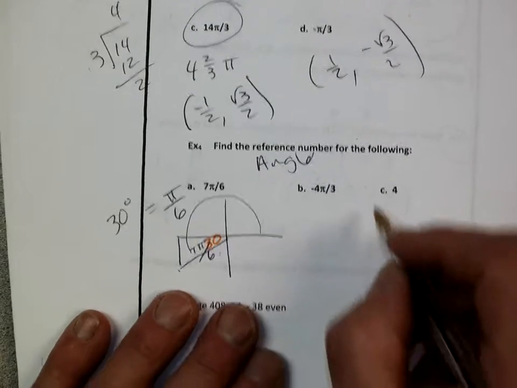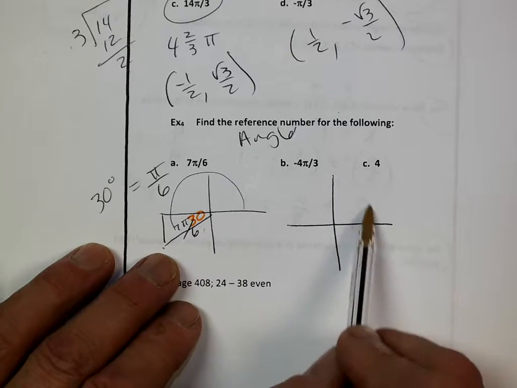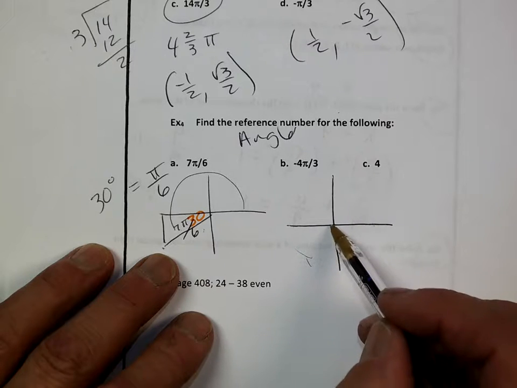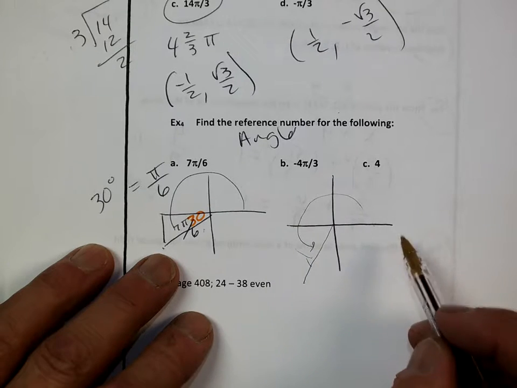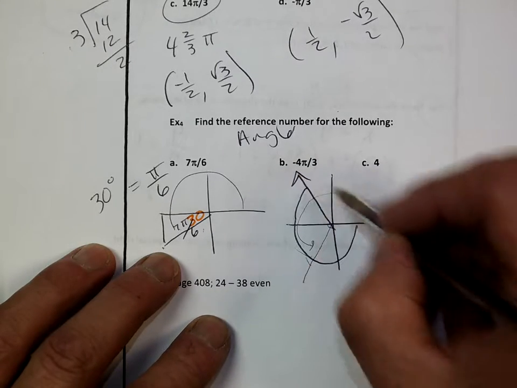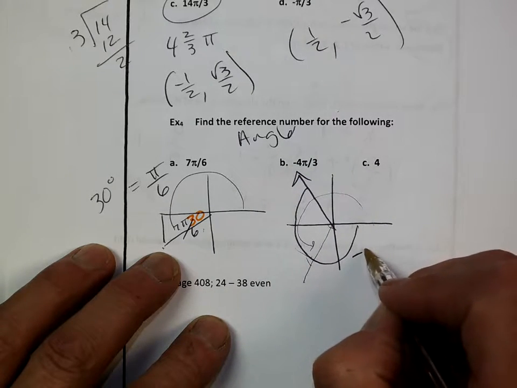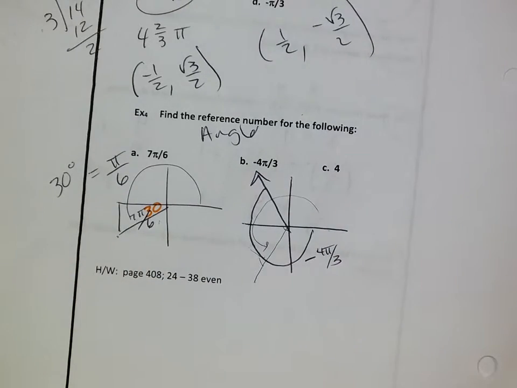Negative 4 pi thirds. Well, let's see how that works, okay? 4 pi thirds, you ready? Goes all the way around to here, right? You're totally right. Positive 4 pi thirds takes me all the way here, but negative 4 pi thirds would take me all the way to here. So I'll show it again on the circle over here so you guys can see it. Positive 4 pi thirds rotates all the way to here. If I want to go negative 4 pi thirds, and rotate the same amount, it takes me to there.